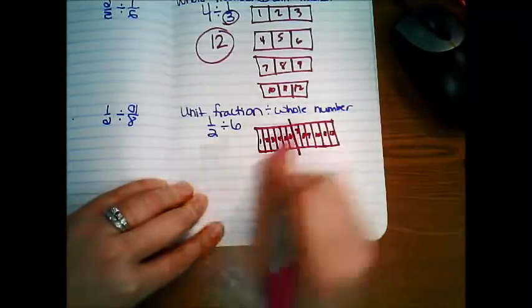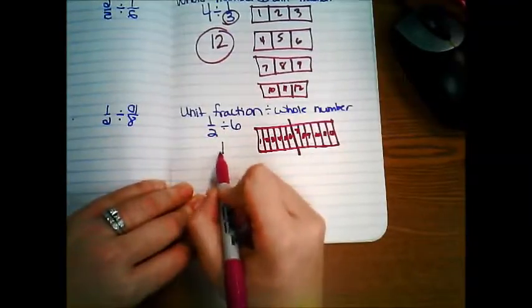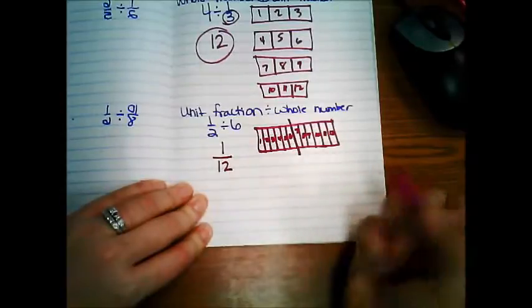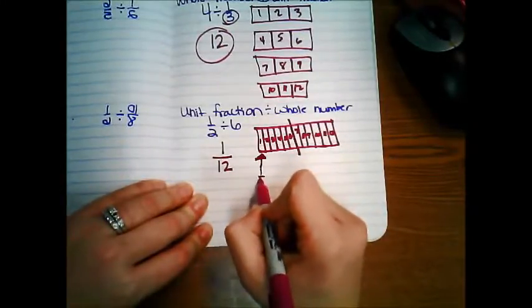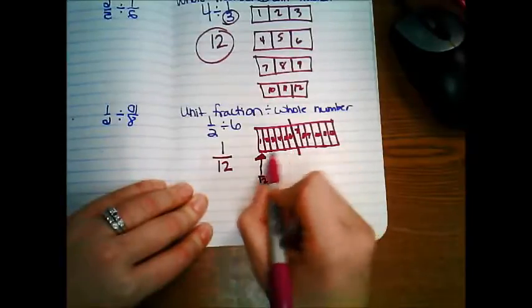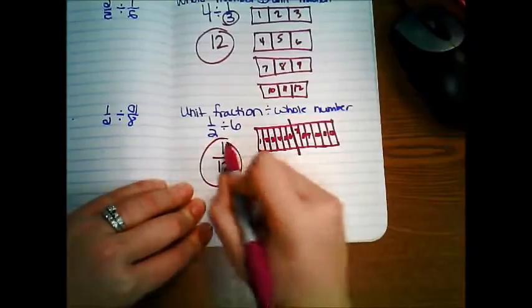Now, if we divide a fraction by a whole number, remember that our answer is going to be a fraction because we want to know what one piece of this is. So one section here is 1/12. That's why our answer is 1/12.